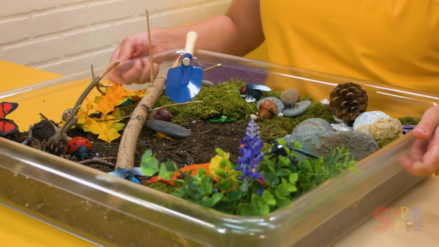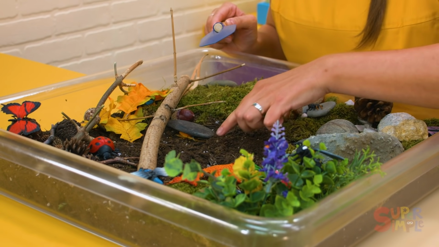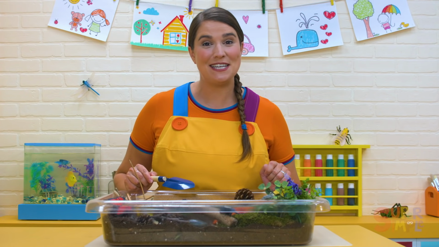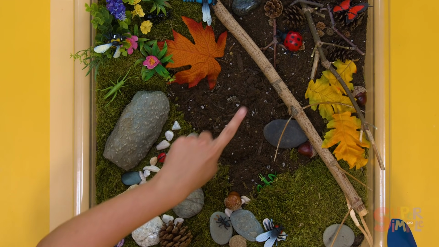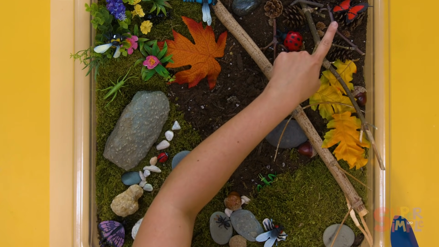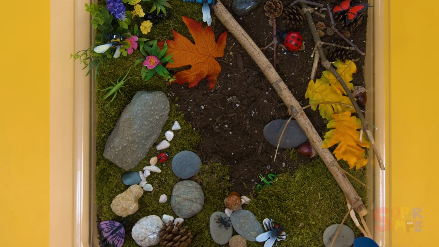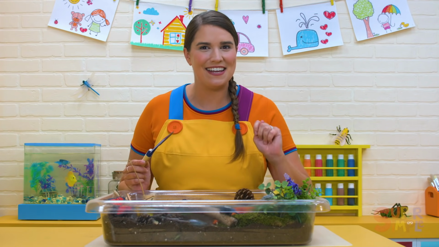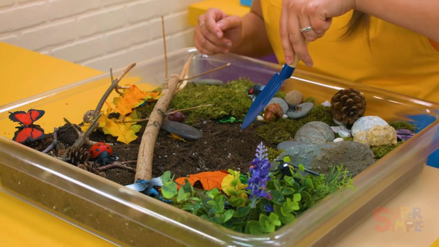Ooh, the Discovery bin is filled with some dirt, lots of other things from outside. Can you see any bugs? Oh, I see a ladybug. There's lots of different bugs. Wow. But there's always more hiding around. So let's dig and see what we can find.